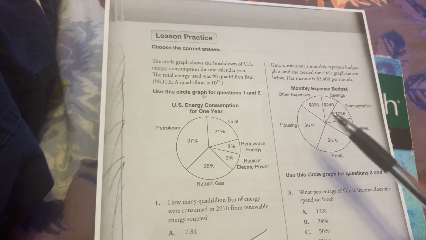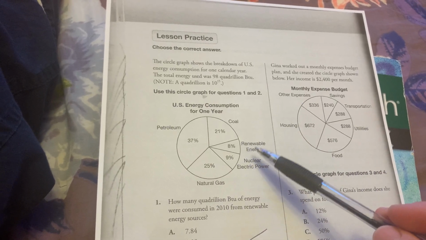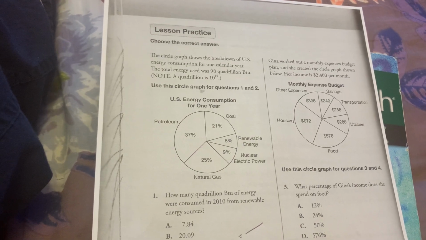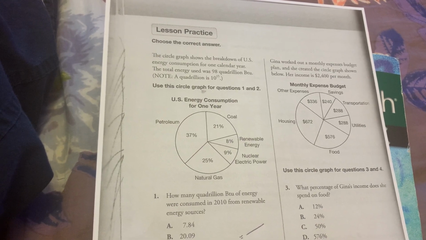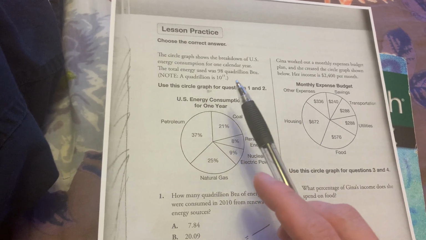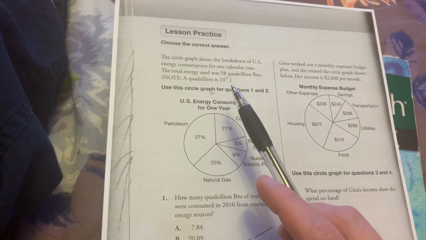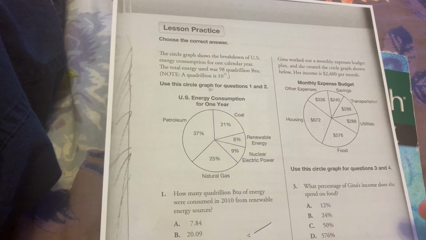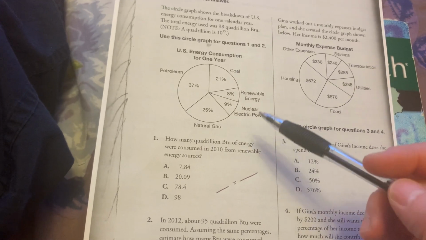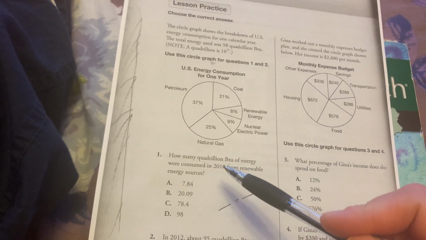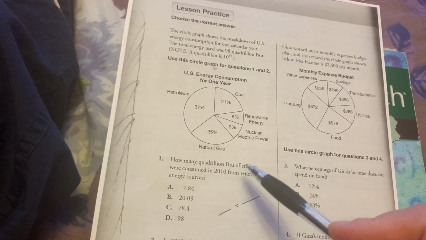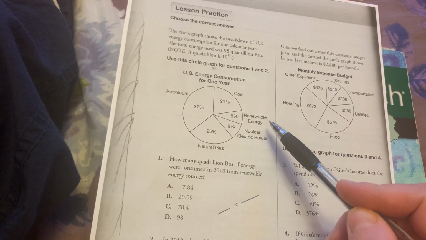So the circle graph here shows a breakdown of the U.S. energy consumption for one calendar year. The total energy used was 98 quadrillion BTUs. That's just the unit it's in. So you just see 98. That's all you have to worry about. So we're going to use this graph to answer 1 and 2. It says how many quadrillion BTUs of energy were consumed in 2010 from the renewable energy resources.